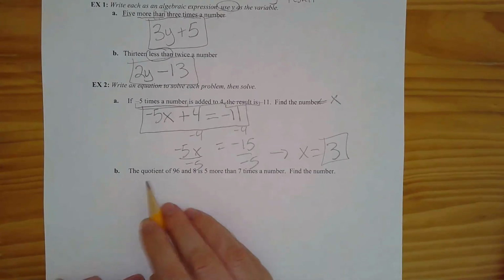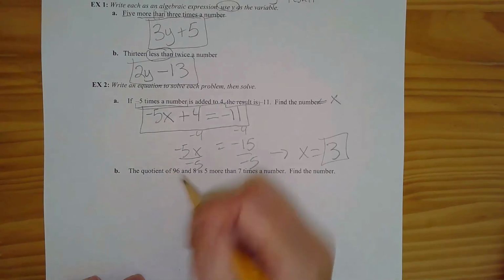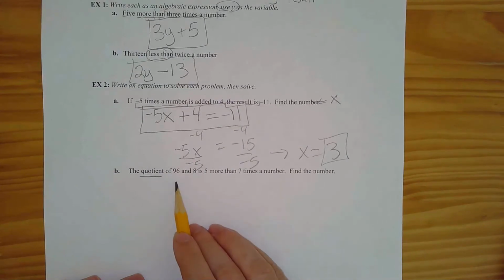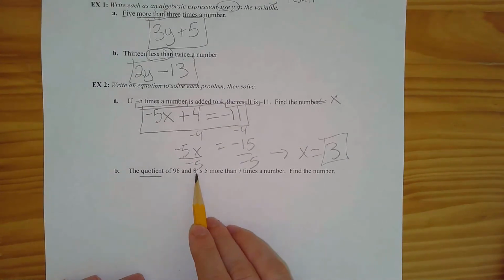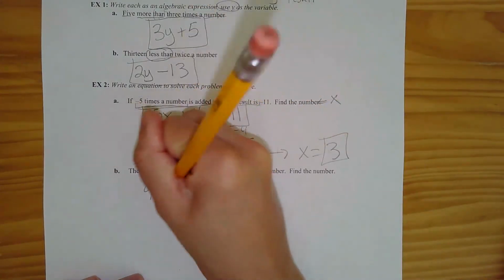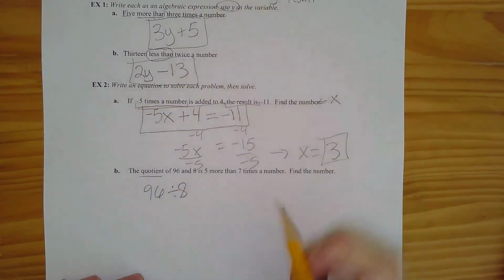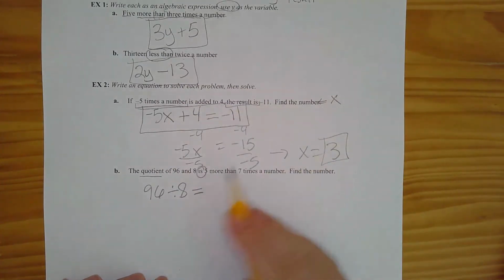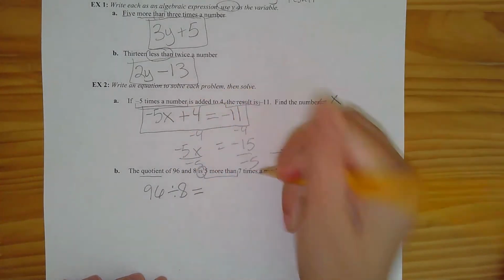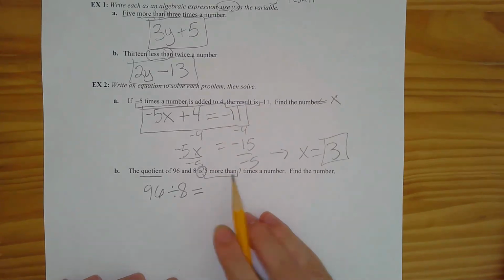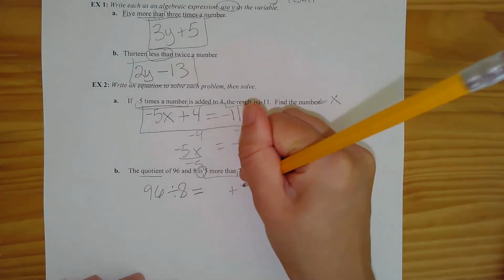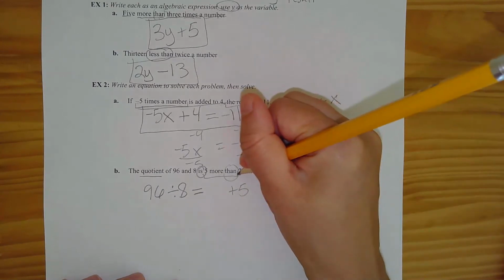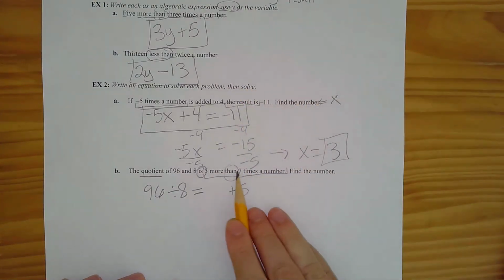It says the quotient of 96 and 8. So quotient is a division word, and we don't have anything that switches the order around, so it just goes right in order. So we're going to do 96 divided by 8 is, so there's our equals, 5 more than, and more than is an addition word, so we're going to do plus 5 because of the than. 7 times a number, so there's multiplication of 7 times a number.